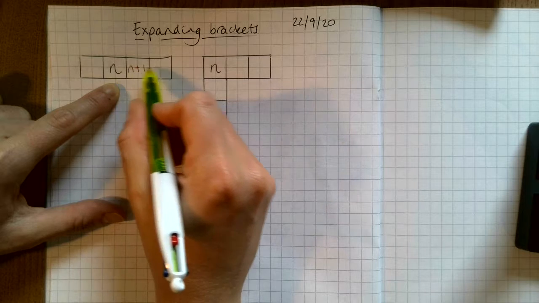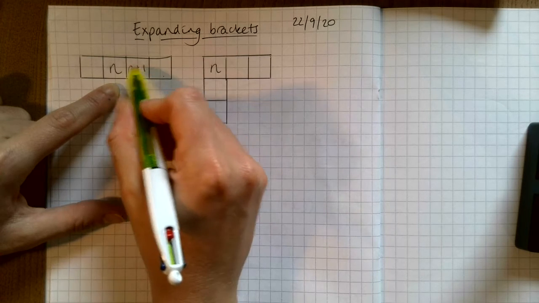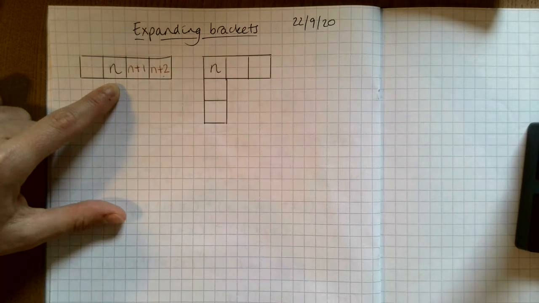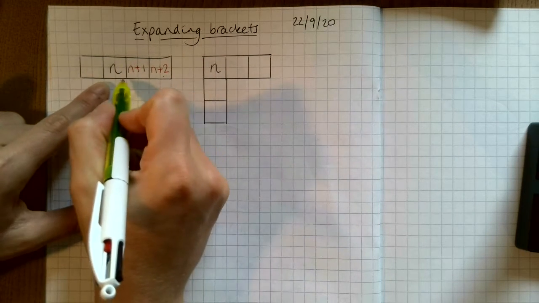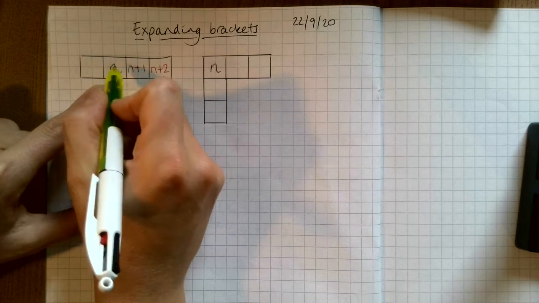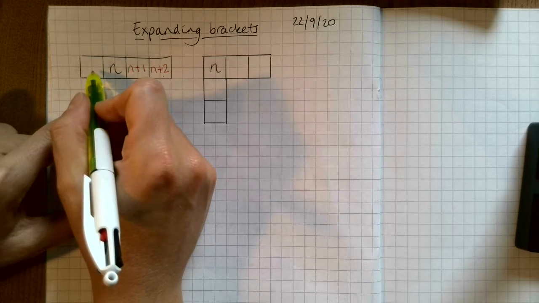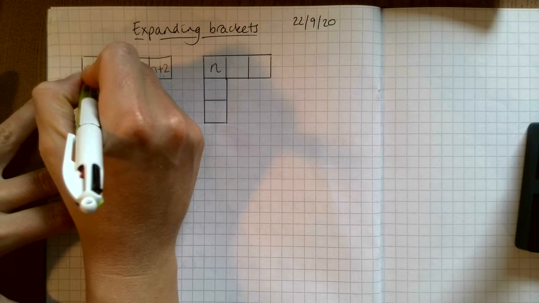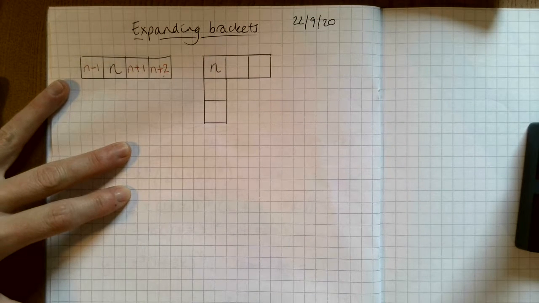And the one 2 to the right was 2 bigger, so we could call it n plus 2. And some of you managed to say that the one on the left of it would be 1 less, and we could call it n minus 1.